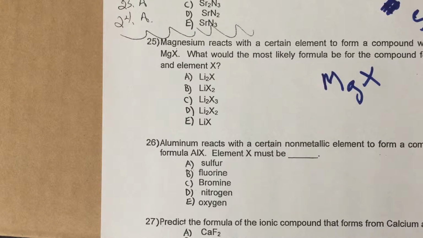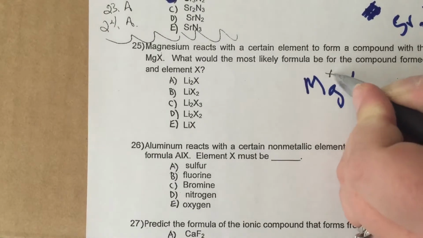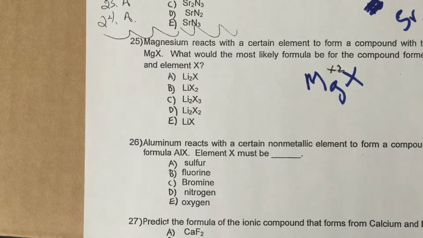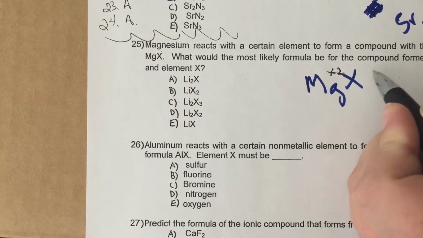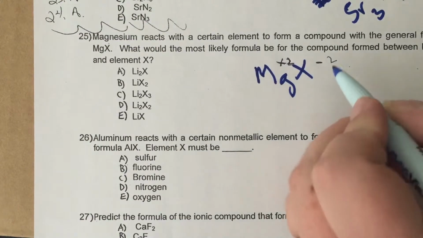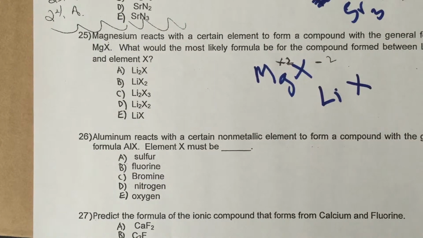Here we go. If I look at my formula, this is not an easy one, but you're very capable of doing it. This magnesium that I'm dealing with always has a +2, which means in order for this to work, I'm looking at my X as a -2. So I know that's got to be a -2. And then what they're asking is instead of magnesium, we're going to put lithium there, and we're still going to have our X.